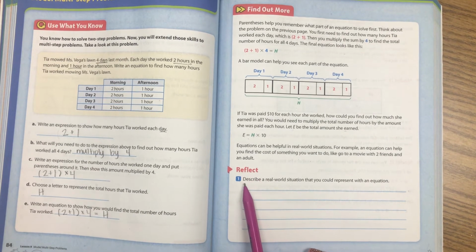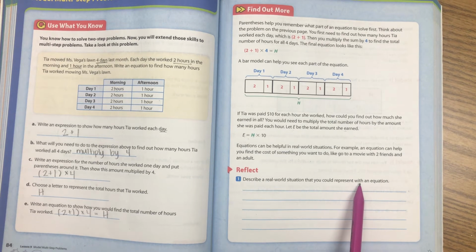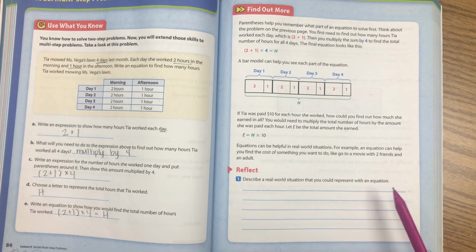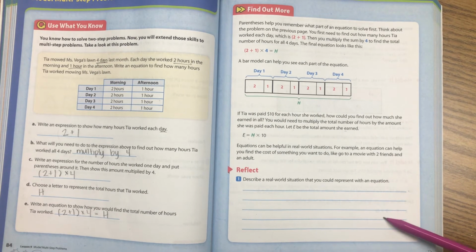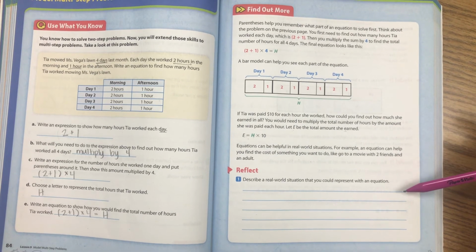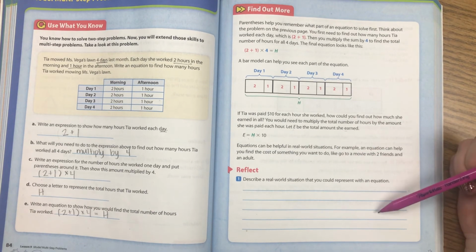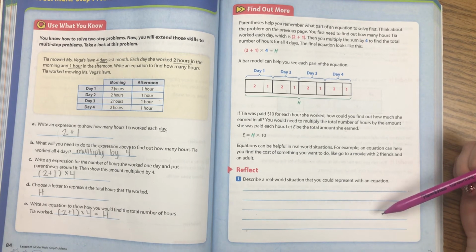For this reflect question, number 1, describe a real-world situation that you could represent with an equation. Now, what I did for you guys is I took this question and I put it on Schoology as your assessment grade for today for math. So you will notice in the math folder, there's a puzzle piece that says reflect question. That is where you're going to answer this question, okay?